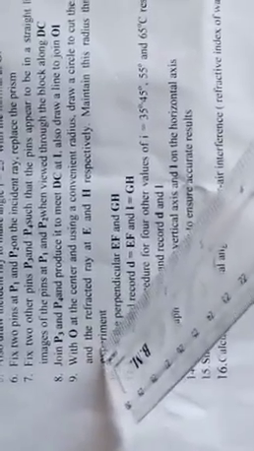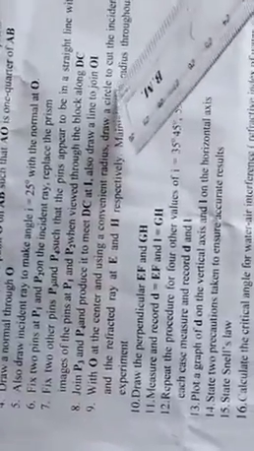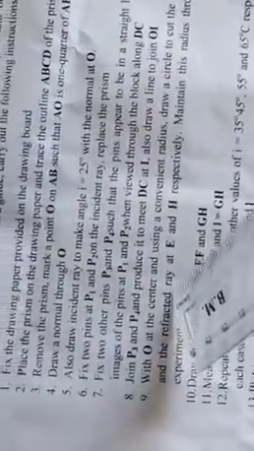Okay, having done that, we now have number 9. With O as the center and using a convenient radius, draw a circle to cut the incident ray and the refracted ray at E and H respectively. Maintain this radius throughout the experiment.